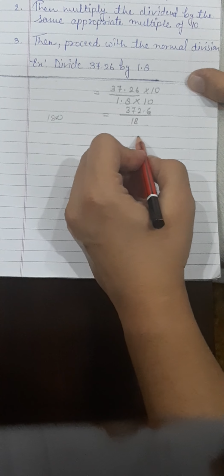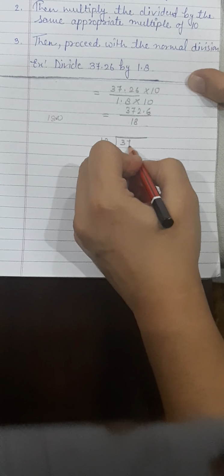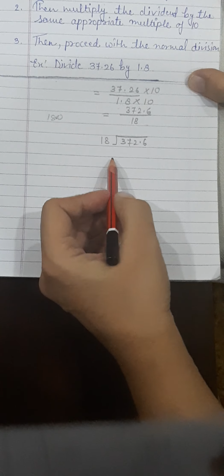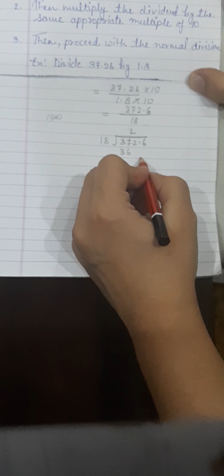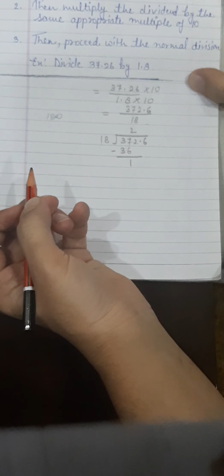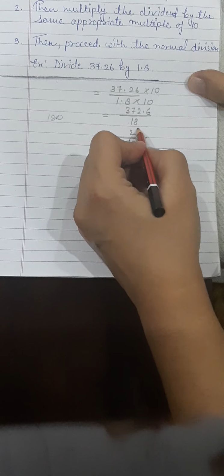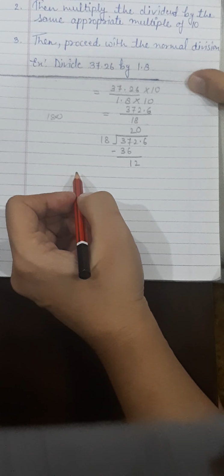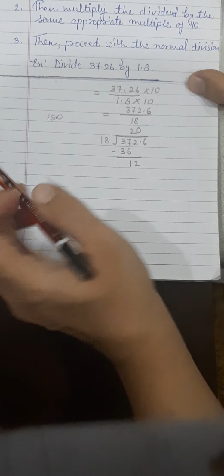Now you have to do the division. 372.6 you have to divide by 18. 18 2s are 36. When you subtract, 7 minus 6 is 1, 3 minus 3 is 0. Then you will write 12. Clear? 12 is smaller than 18. Then you have to put 0 in the quotient. After that, the integral part we have done.